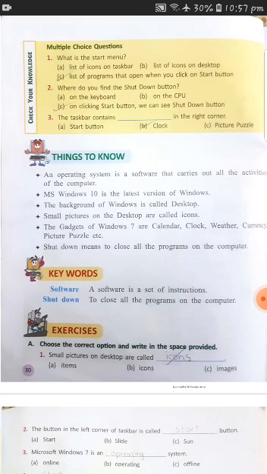So if I ask the operating system to open MS Paint for me, I am giving an instruction to the operating system. So software follows the instructions or set of instructions. Shutdown, I have told you, means to close down all the programs.